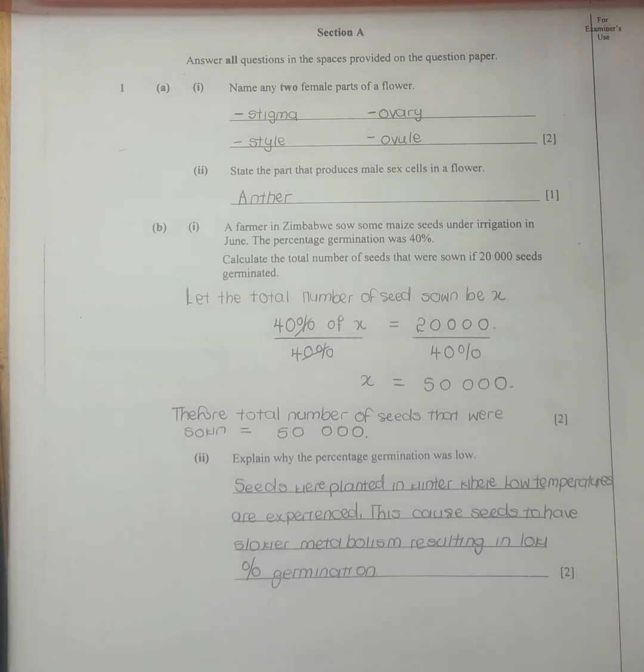And then on B, part 1, we're supposed to calculate the total number of seeds that were sown if 20,000 seeds germinated. So first we are going to let the total number of seeds sown be X. So we are saying 40% of X is equal to 20,000. And then we need to make X the subject of the formula. We are going to divide both sides by 40%.